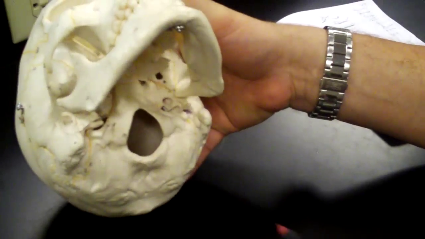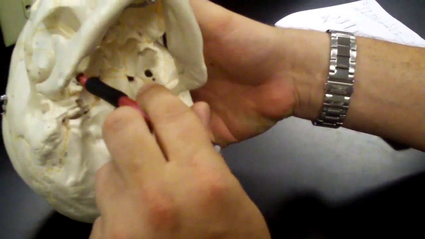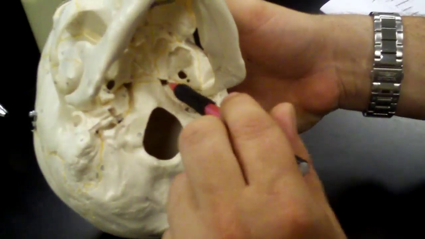If I turn the skull all the way upside down, you can see the biggest foramen in the body, which is the foramen magnum. All of these holes also are foramens in there.